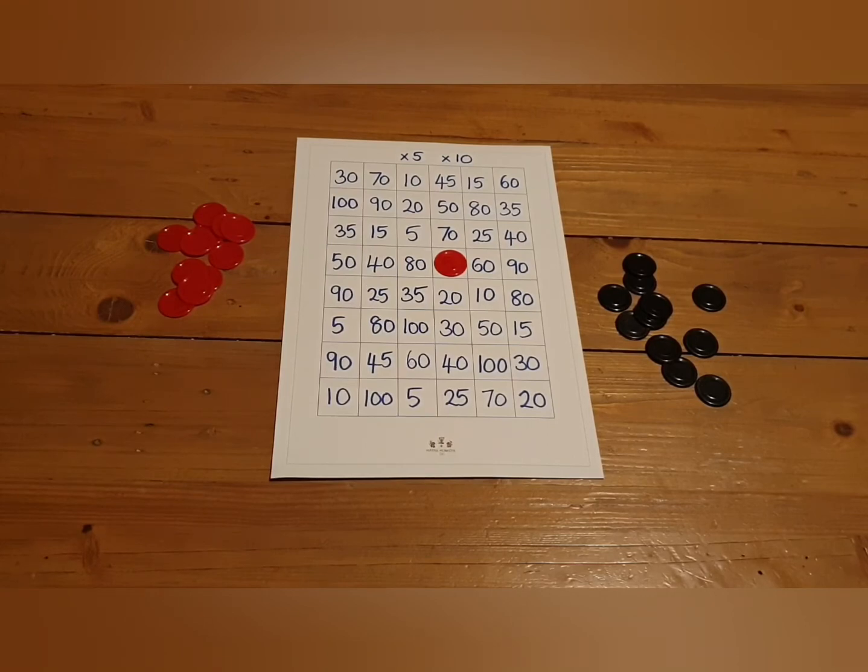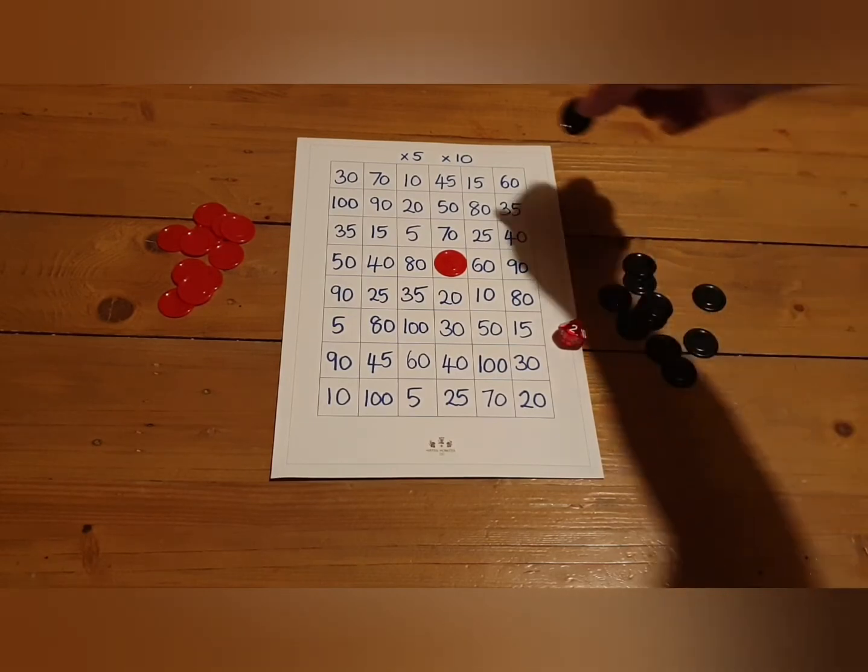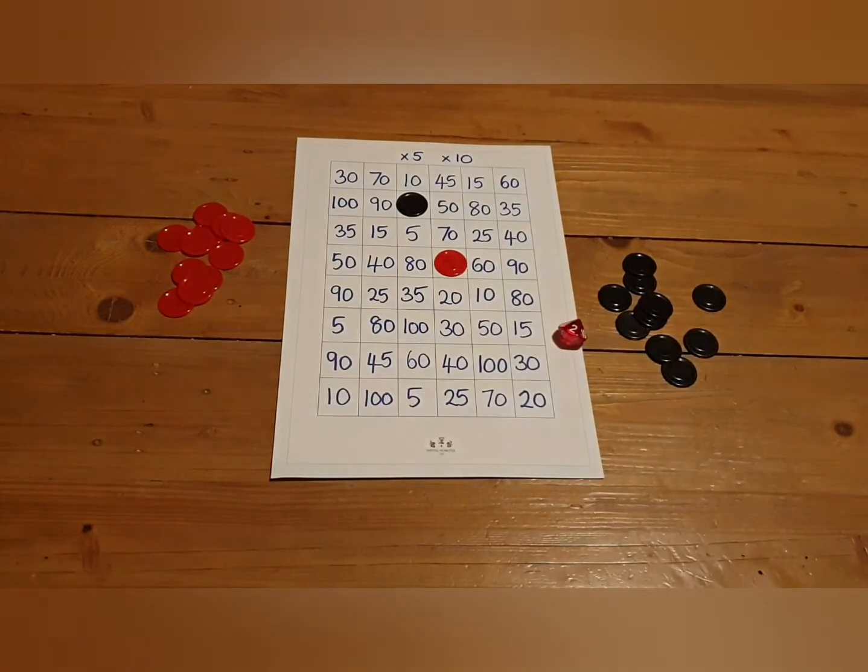Player 2 will then roll the dice, and they've got 2. So they would do 2 times 5 and 2 times 10. So they'd get 2 times 5 is 10 and 2 times 10 is 20. So they're looking for the 10s and the 20s on the grid. And then they choose one that they want to put their counter on.